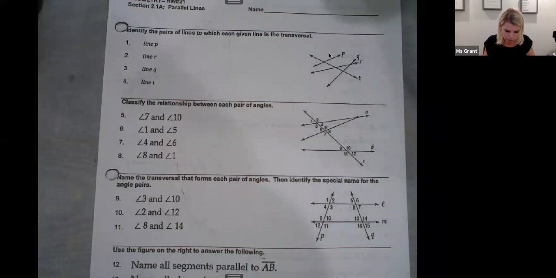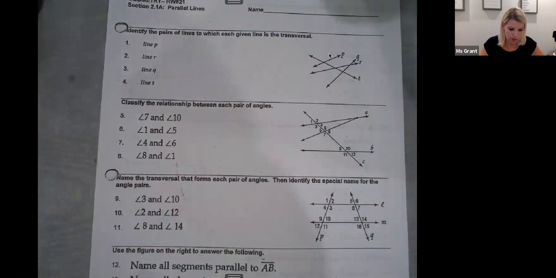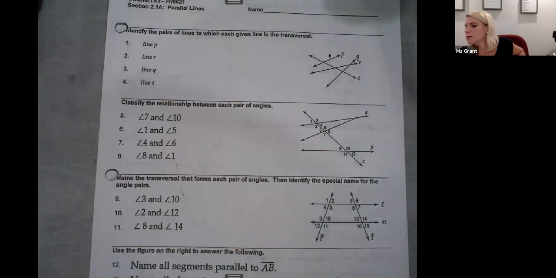For 18 through 33, I actually want you to say what the relationship is, but just remember they're not equal. Put down how they're related, like alternate interior or corresponding, but just remember they're not the same. They don't add up to 180. Like number 18 is corresponding, but they're not the same size. They're not formed by two parallel lines.